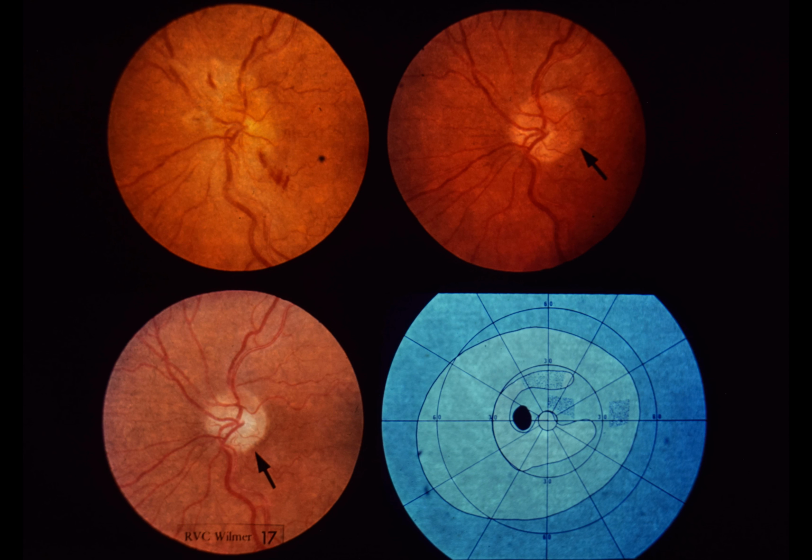This case demonstrates the classical presentation of anterior ischemic optic neuropathy: sudden visual loss, diminished color vision, an afferent pupillary defect, and an altitudinal or arcuate visual field defect. Anterior ischemic optic neuropathy may be associated with diabetes mellitus, hypertension, renal disease, or connective tissue disorders such as systemic lupus erythematosus. Nevertheless, the major association that one must consider in an older patient with anterior ischemic optic neuropathy is giant cell arteritis.